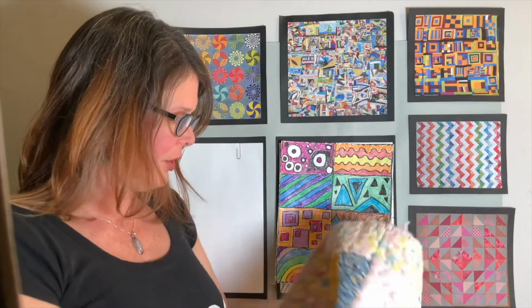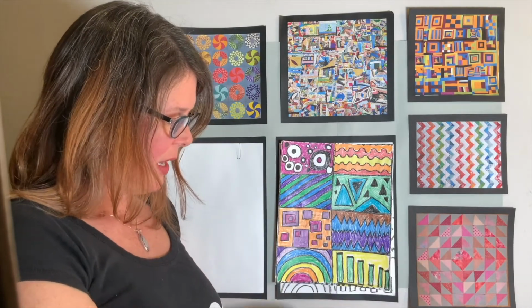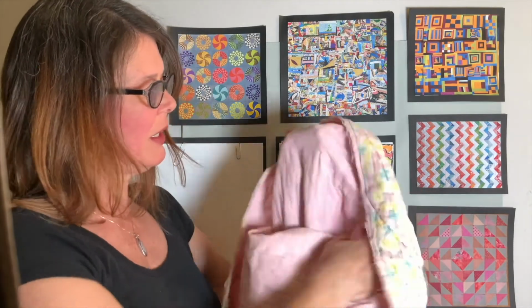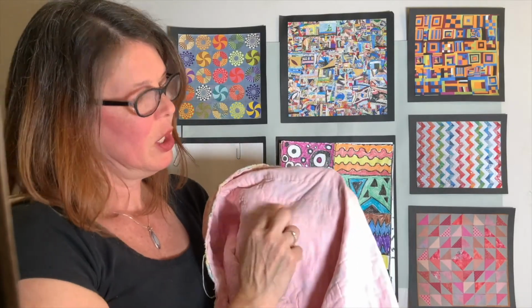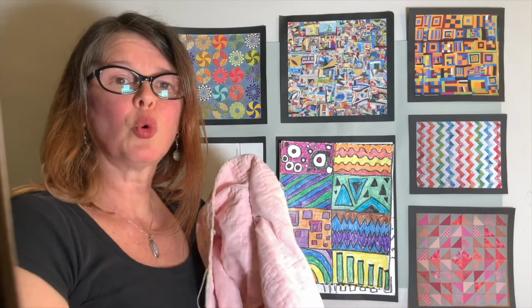And then the third layer is the back, and the back is usually a solid color, right? You can see the stitches. Once you have all 3 layers together and the cushioning is in the inside, then all 3 layers are sewed together, and this is called quilting. That's what makes your quilt.